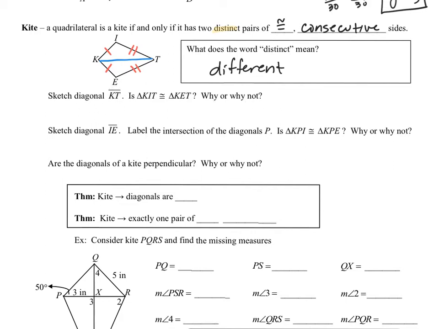Well, I hope you can see that the answer to that would be yes, because notice that already these two triangles have two pairs of congruent sides, and since they share a side, then those two triangles are going to be congruent by side, side, side. So let's say, yes, the triangles are congruent, and the reason why is because of the side, side, side that implies congruent triangles. Okay?